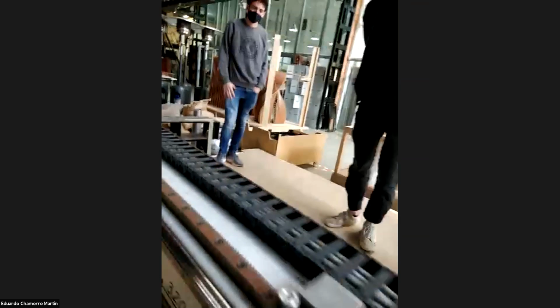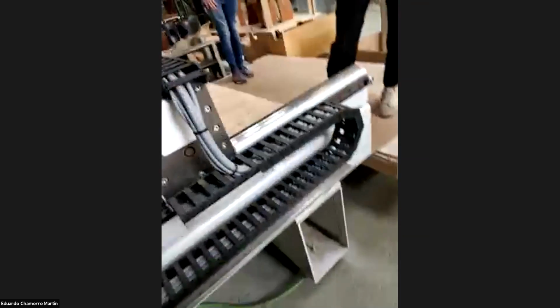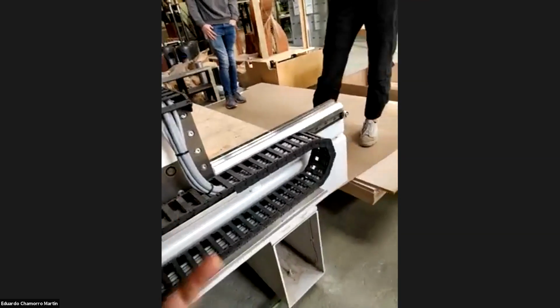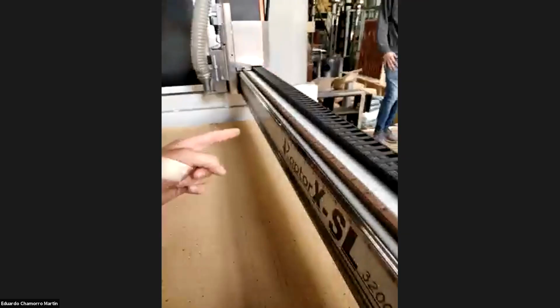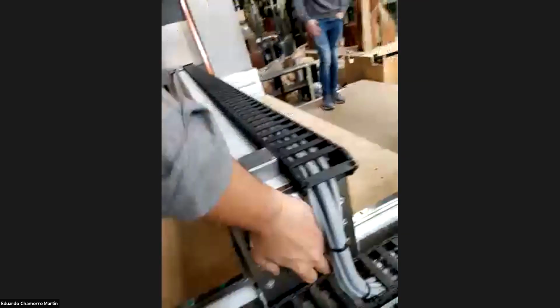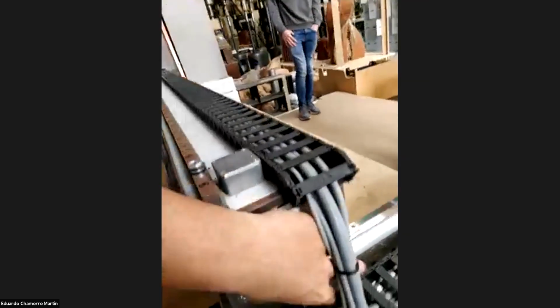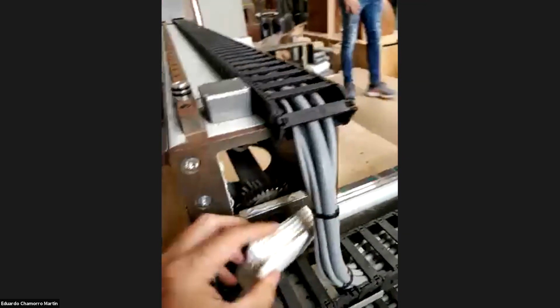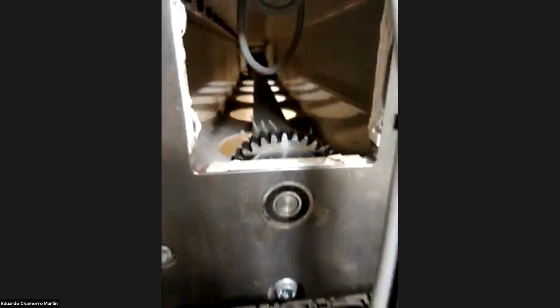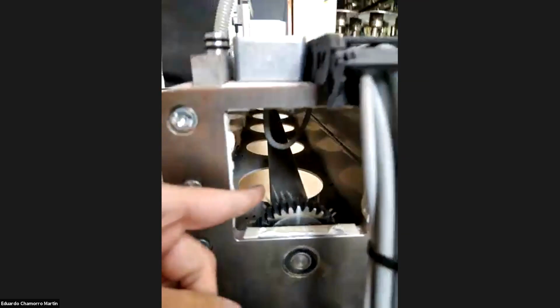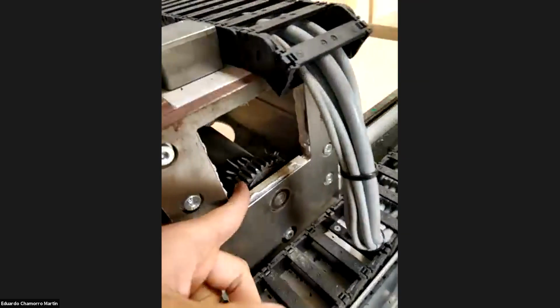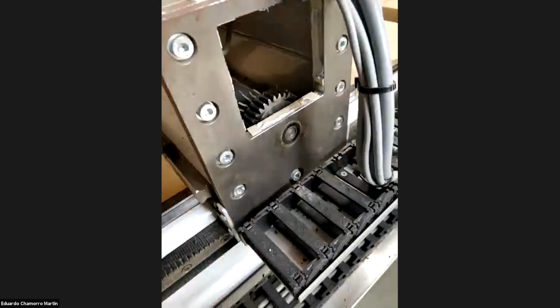This machine is cool in that we have 2 racks, one here and one on the other side to keep even movement. That means we would normally need 2 motors. This machine doesn't have 2 motors, it uses 1, exactly in the middle of the axis. Actually, here we can open. This is for maintenance, and we can see the motor is just in the middle, and we have a big central axis with the gear touching the bearing.